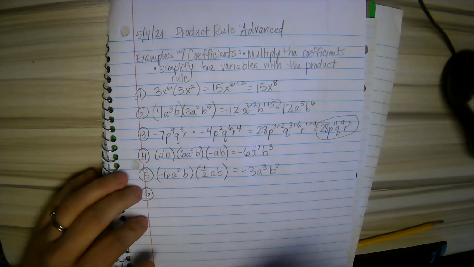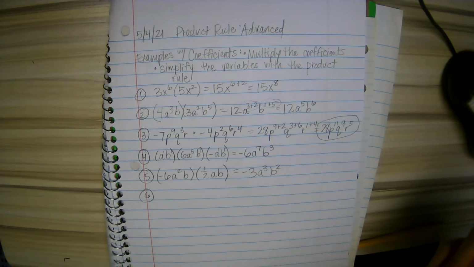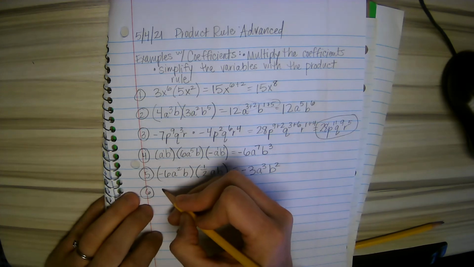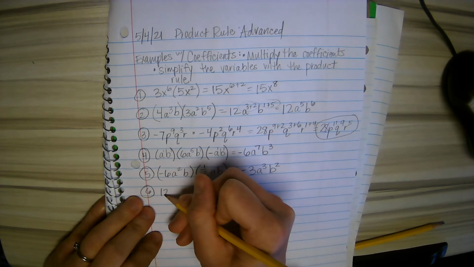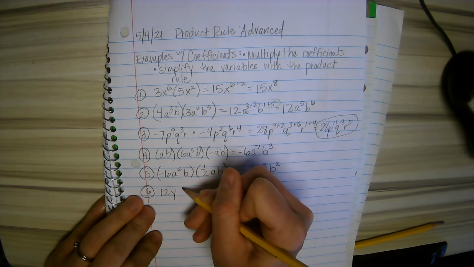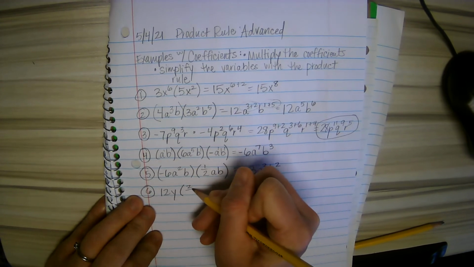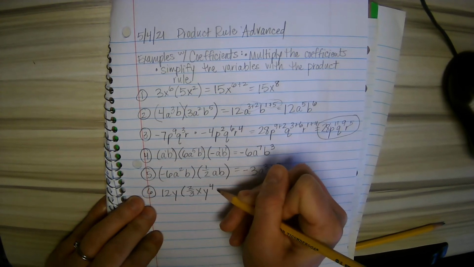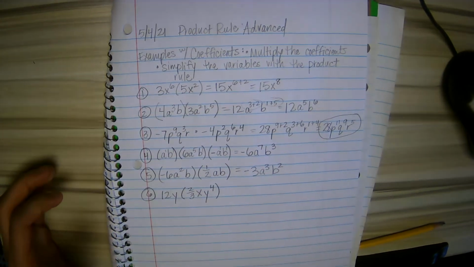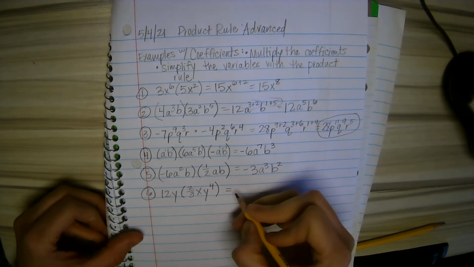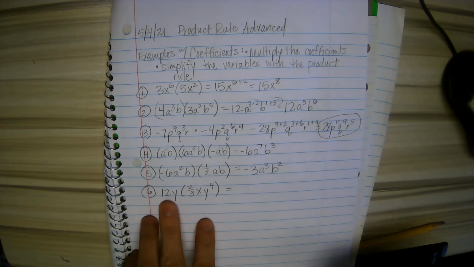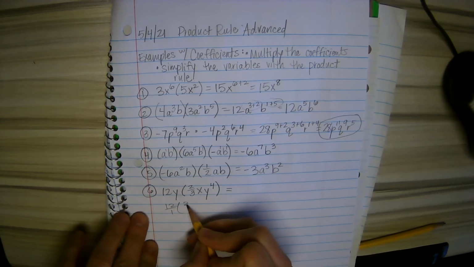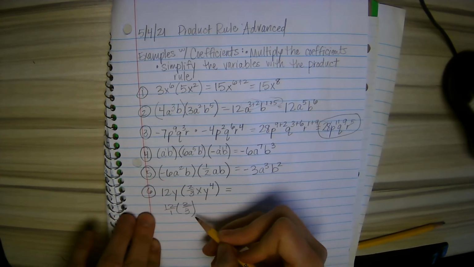And finally, one more to try and stump you for today. How about 12y times 2/3 xy to the 4th power. So first, if we are multiplying our coefficients, 12 over 1 times 2 over 3, I would simplify across.